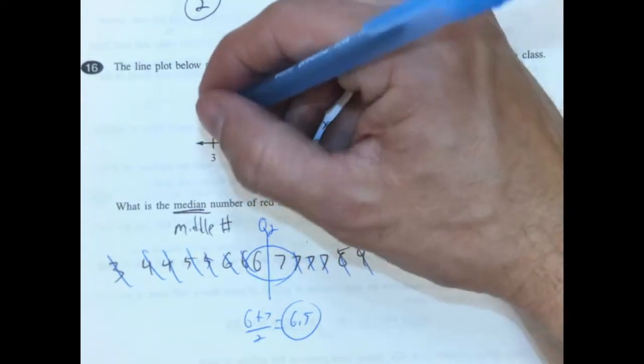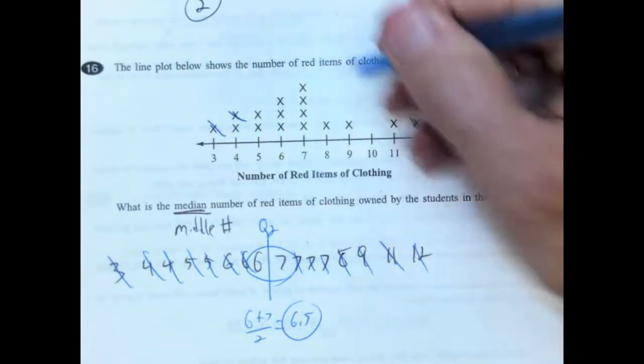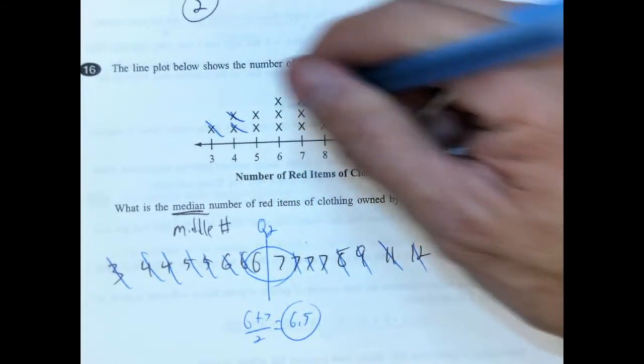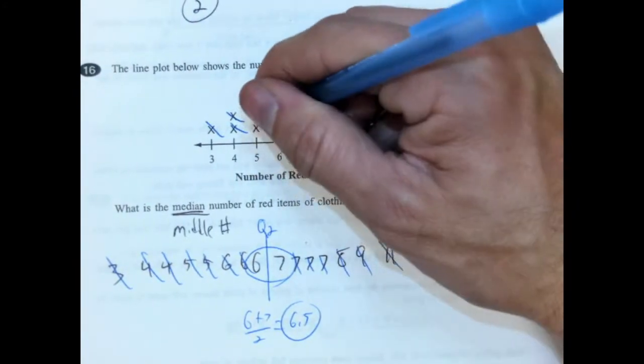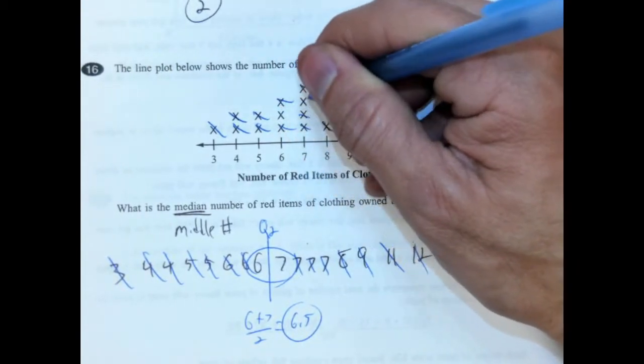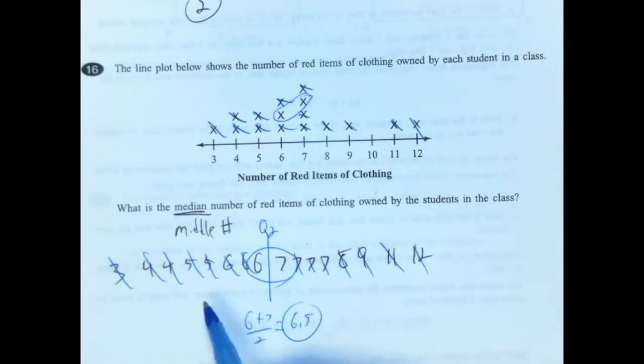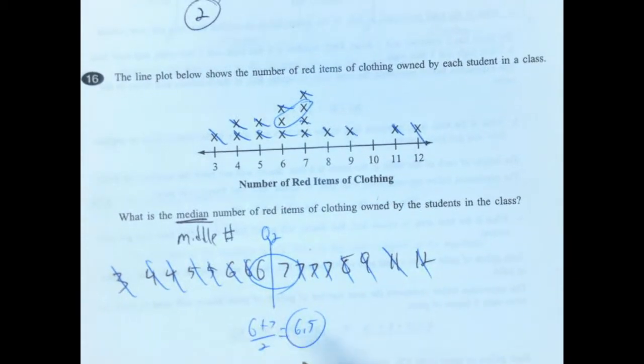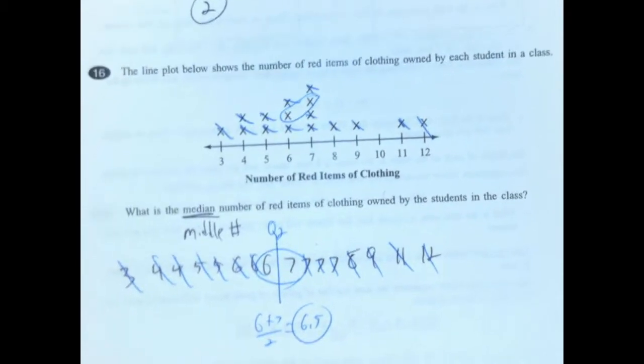You could also do it up here. Low, high, low, high, low, high, low, high, low, high, low, high, low, high. Boom. But it's better writing it out this way, I think. I think it's better writing it out, to be honest. All right, that's number 16. Pretty straightforward, I think.